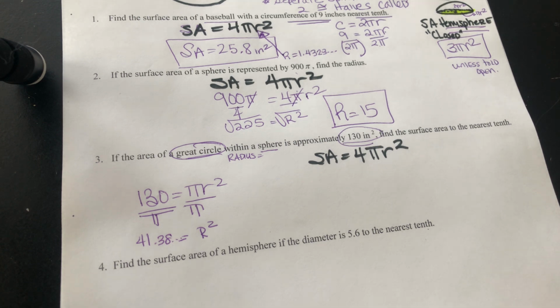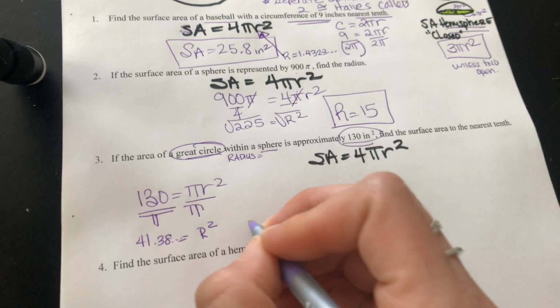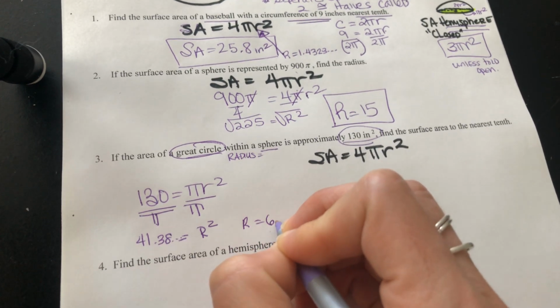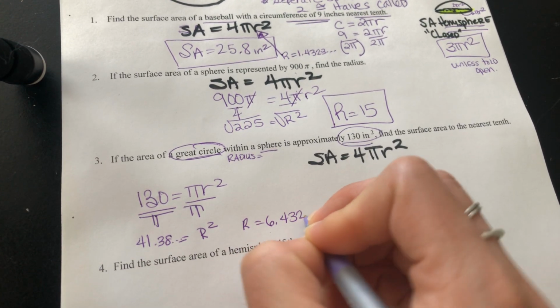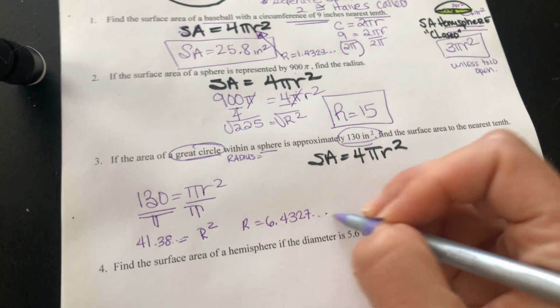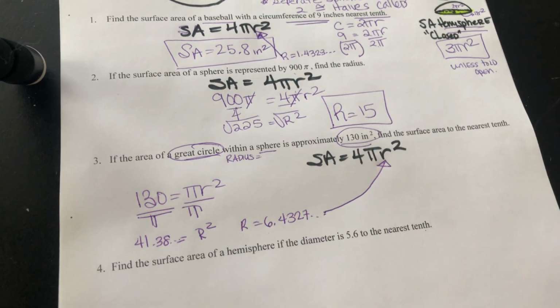So let's square root that. That's not right. Let's square root that one more time. And you get r to be approximately 6.4327. All right, let's take that and put it in right there. Let's square it, times it by pi, and then times it by 4.